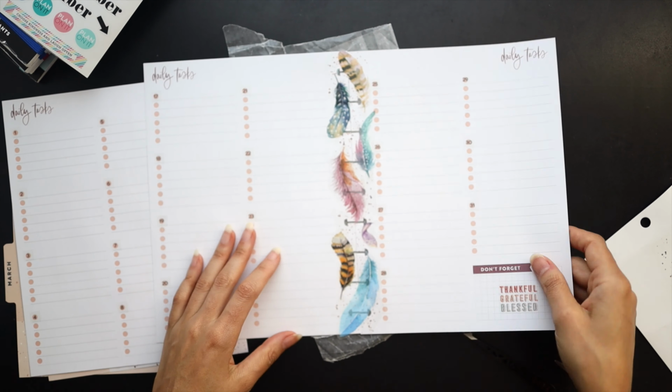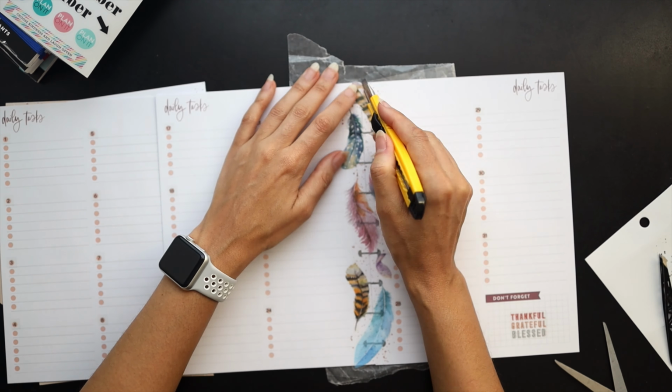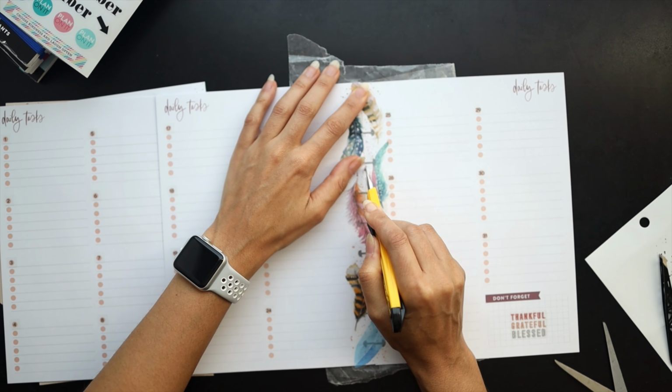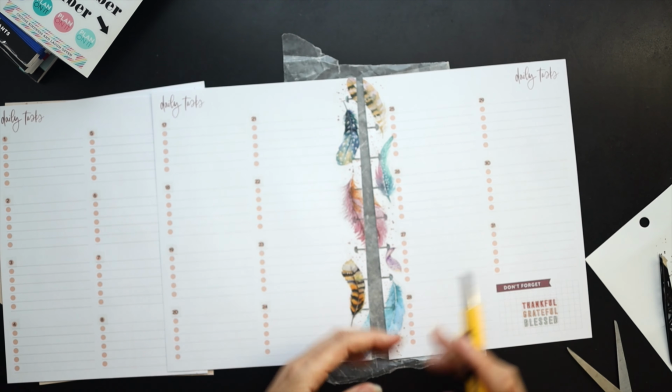But for the dashboard spread, I did, I think, at least 2 or 3 stickers, if not more, for the copper foil, just because I wanted that to be the main emphasis as decor for this whole layout.